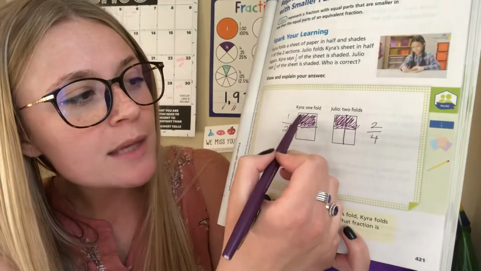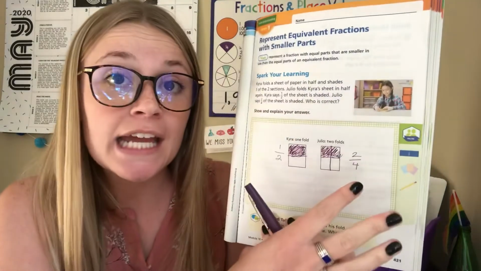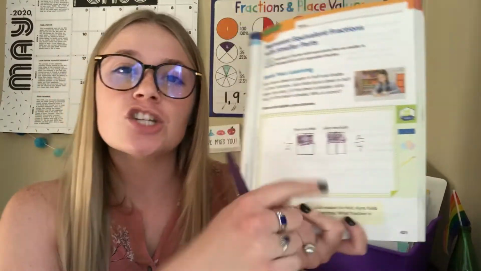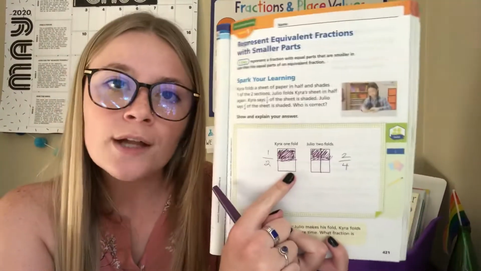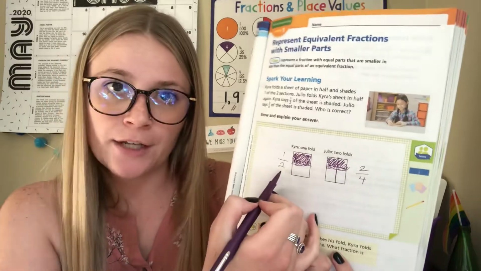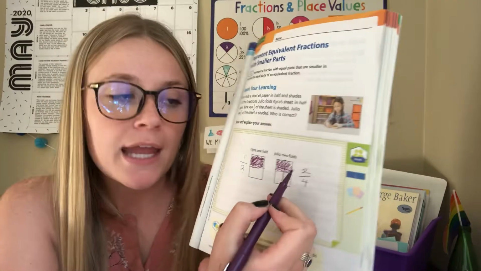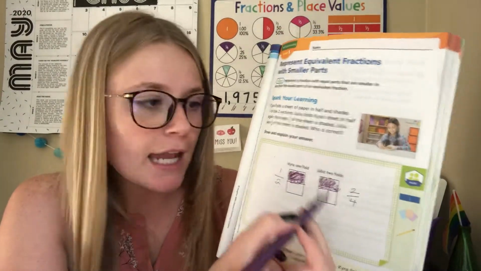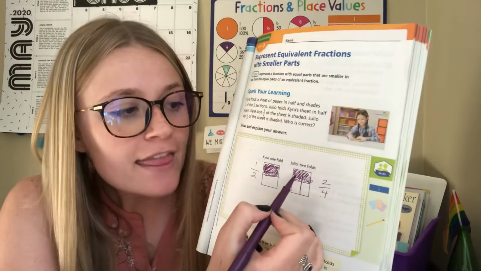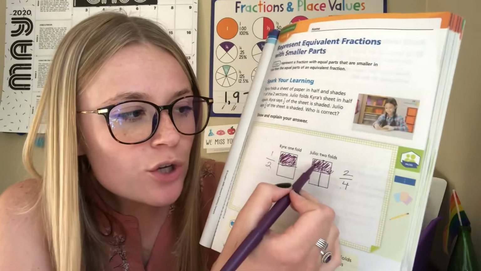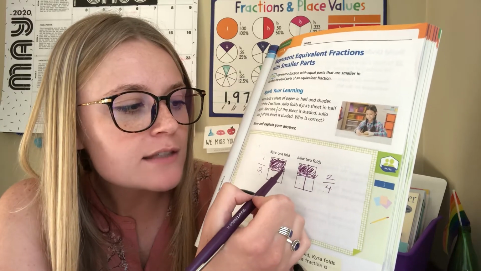See how the same space was shaded, but we're just using different fractions to represent that same space. Before, when we had the one fold, we had 2 parts, the denominator is 2, 1 part is shaded, the numerator is 1. But then this was already shaded, we folded it again. Now we have 1, 2, 3, 4 parts, so the denominator is 4, and then 2 parts. So those 2 small parts equal 1 of this bigger part.